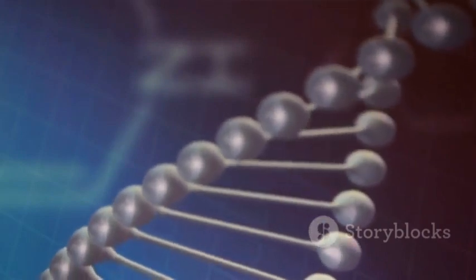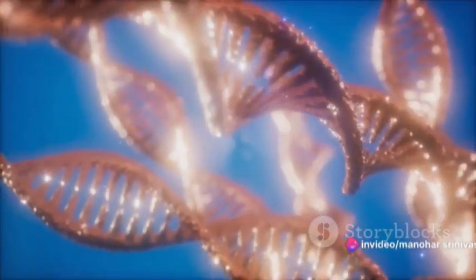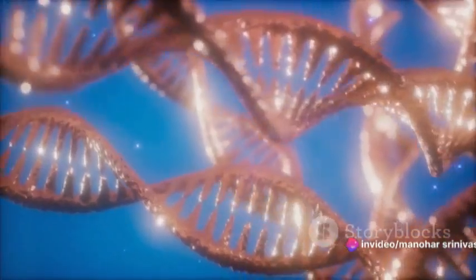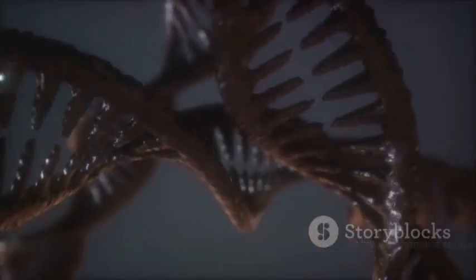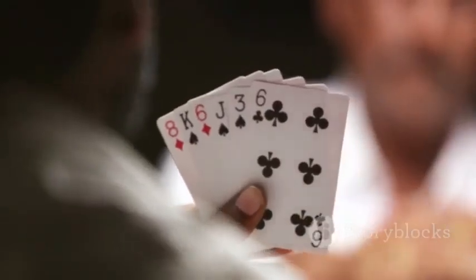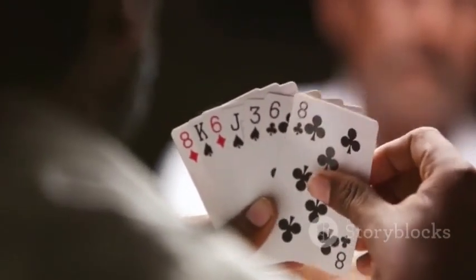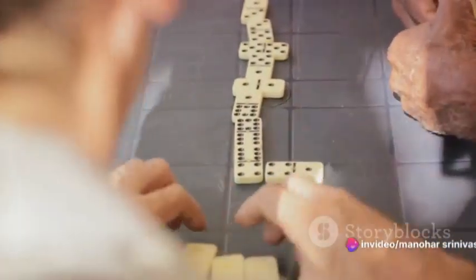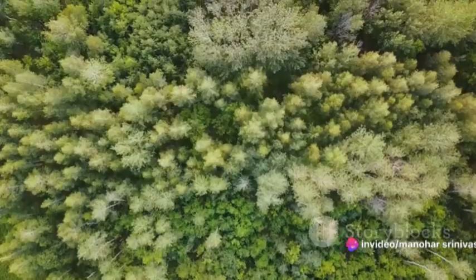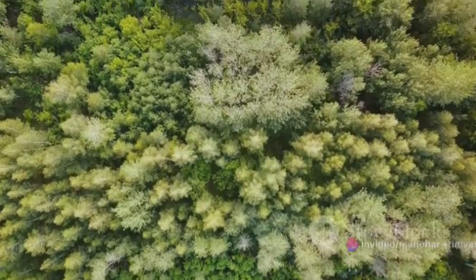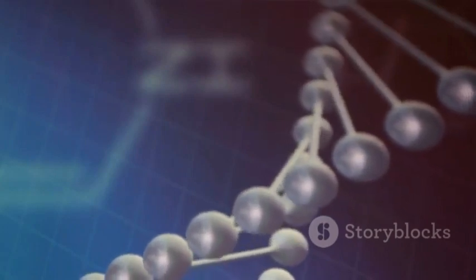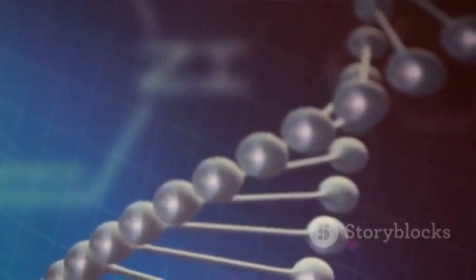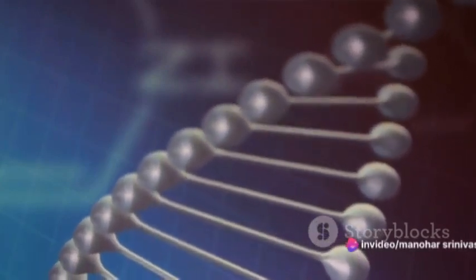But there's another player in this game: mutations. Picture a card magically changing its suit or value. That's what a mutation is. It's a change in the DNA sequence, leading to different traits. Some mutations might give you a winning hand, like resistance to a disease. Others might not be so helpful. Now, don't get too worried about this game of chance. Remember, it's this very process that's led to the splendid diversity of life on our planet. Therefore, the combination of genes from our parents and mutations are the main sources of variations in genetics.